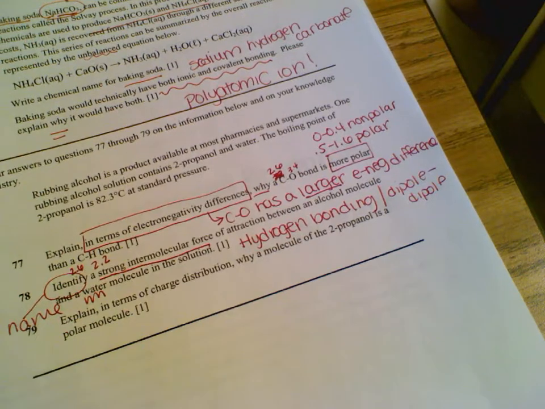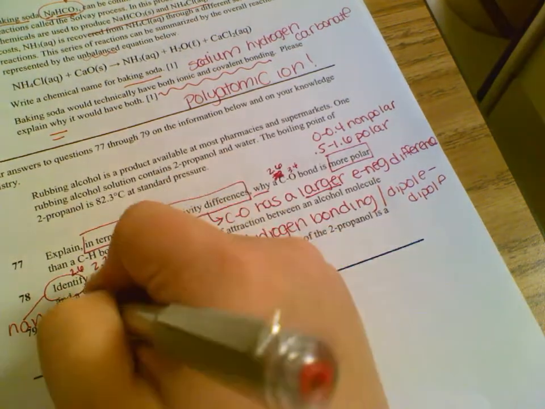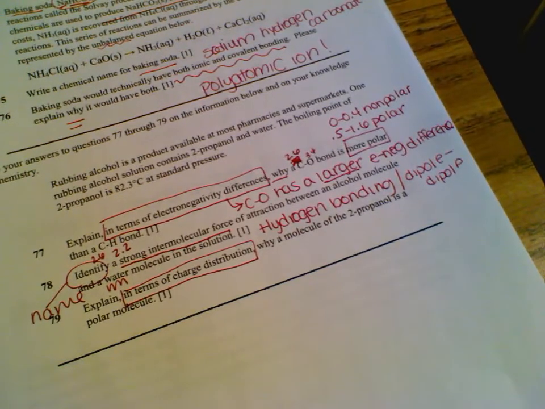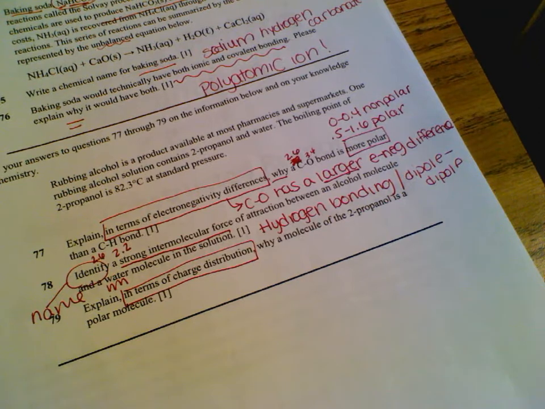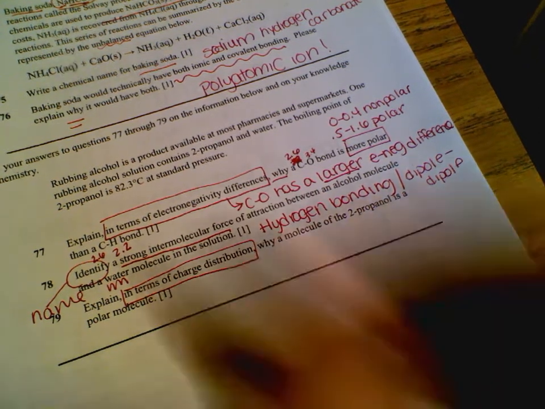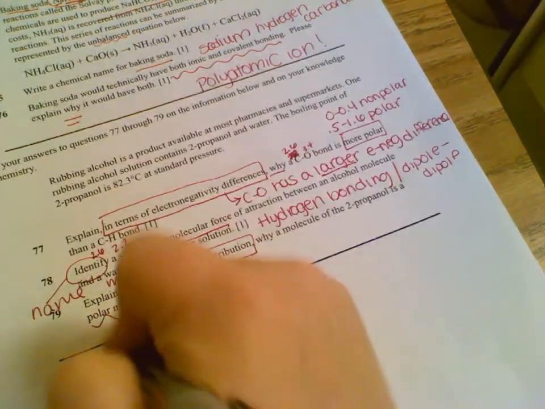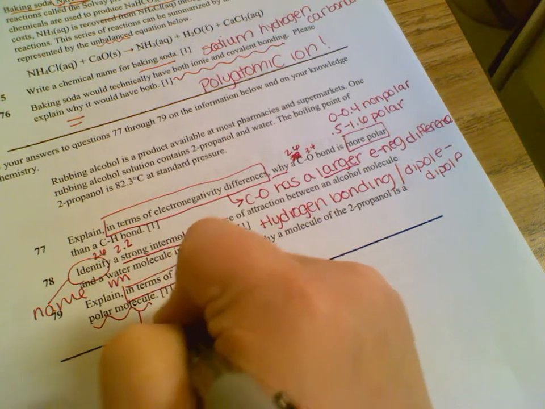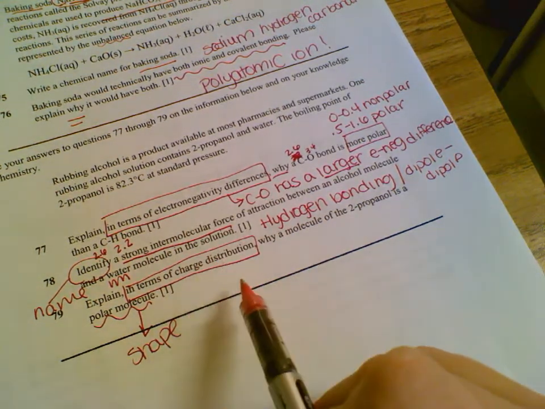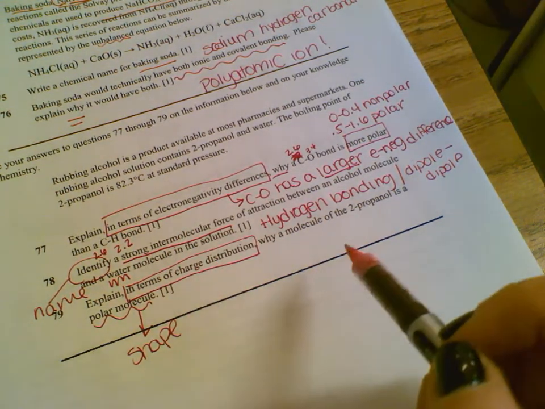79. Explain in terms of charge distribution. Getting a little crazy on you. In terms of charge distribution, why is a molecule of 2-propanol a polar molecule? Remember, when I start talking about polarity in a molecule, I'm talking about shape. So when they say in terms of charge distribution, you could say it back just like that.